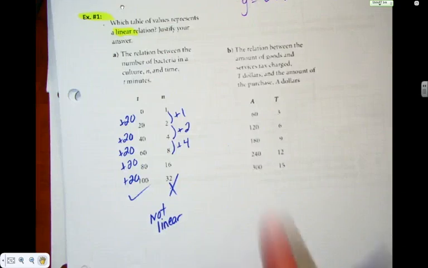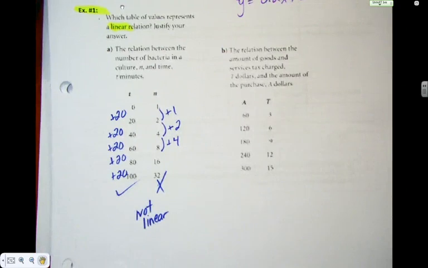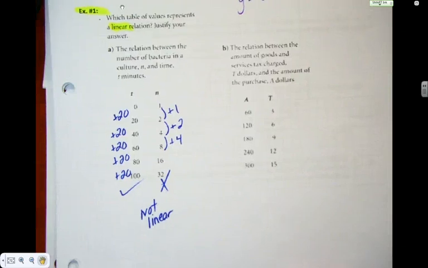Turn to the same person. Together, figure out if B is linear. Okay, let's take a vote.